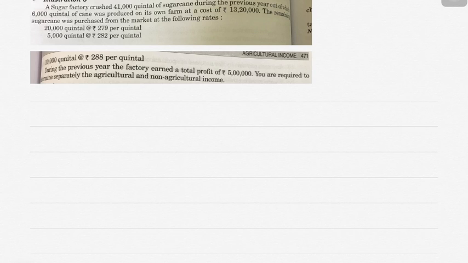This is the question of partly agricultural income and partly non-agricultural income. I have explained the basics and this question in the previous video, but I would like to explain this again. So now, let's see when the income is partly agricultural income and partly non-agricultural income.